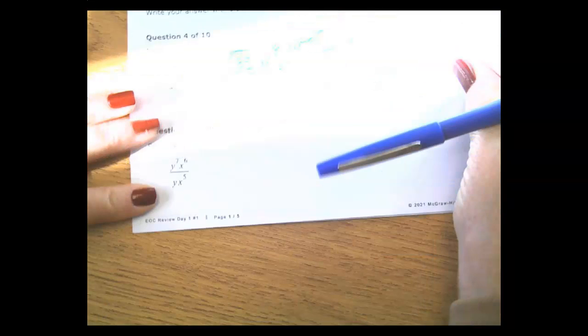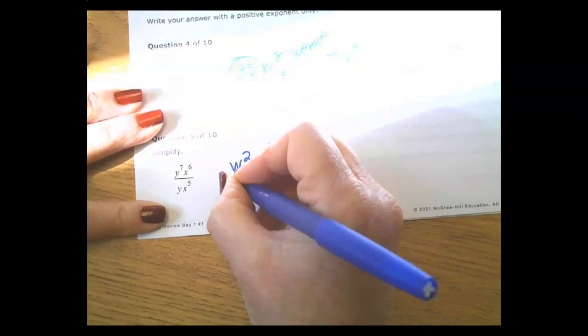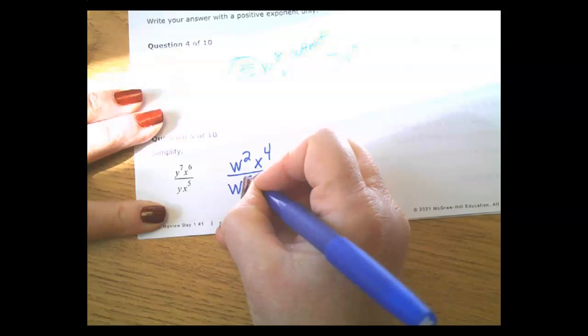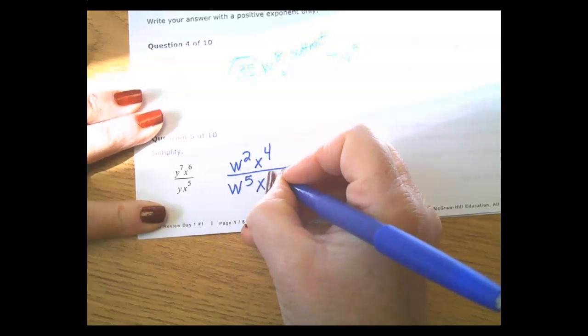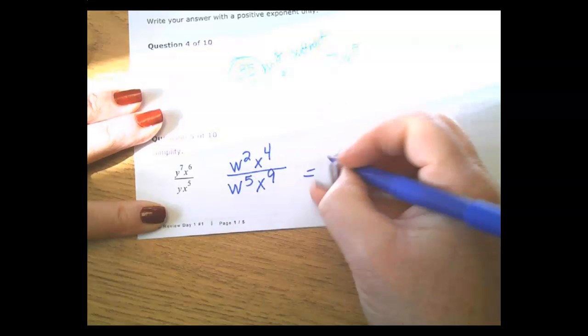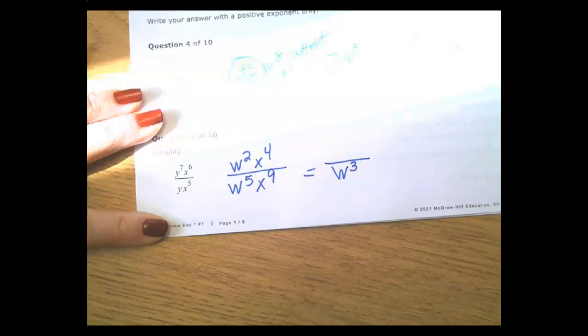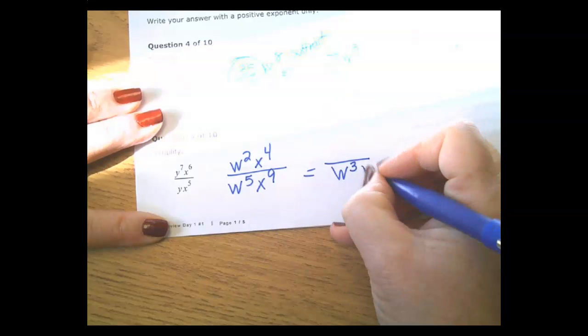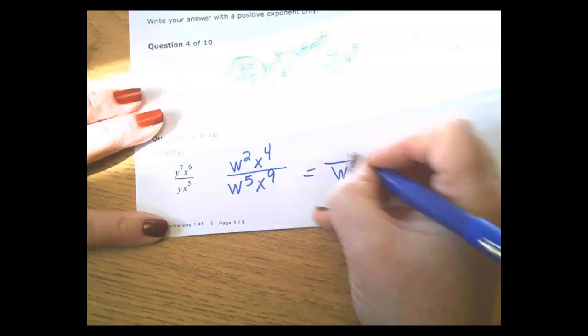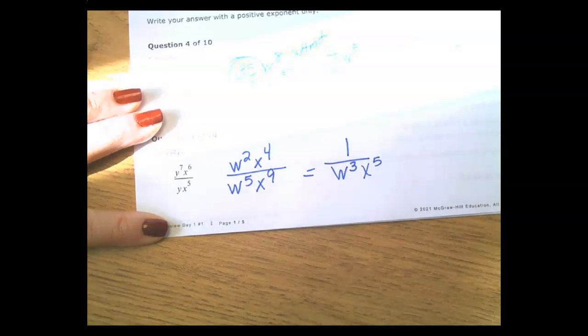Okay, this one's no different. You're just subtracting them. So if I said w to the 2nd, x to the 4th, over w to the 5th, and x to the 9th, that'll be fine. I'm just going to subtract those. What is 2 minus 5? Negative 3. So it's going to go to the bottom as 3. What's 4 minus 9? Negative 5. So it's going to stay on the bottom. I don't have anything on top, so I'm going to throw a 1 there.